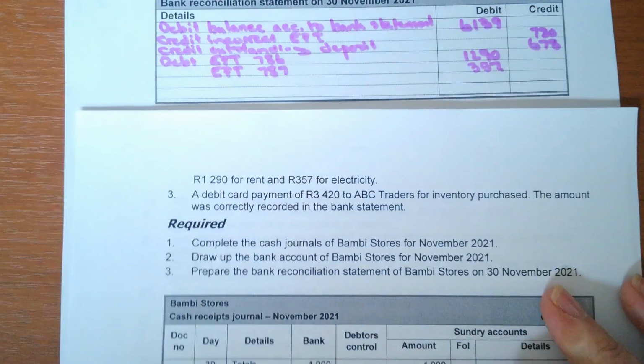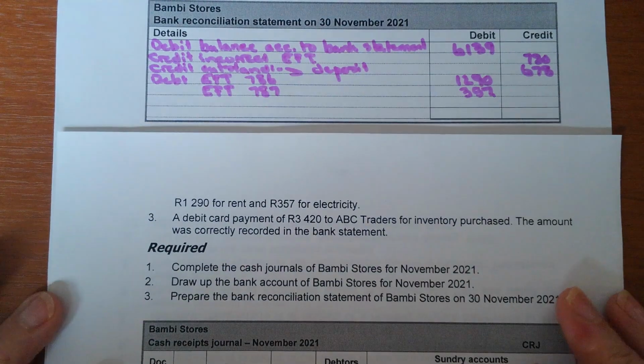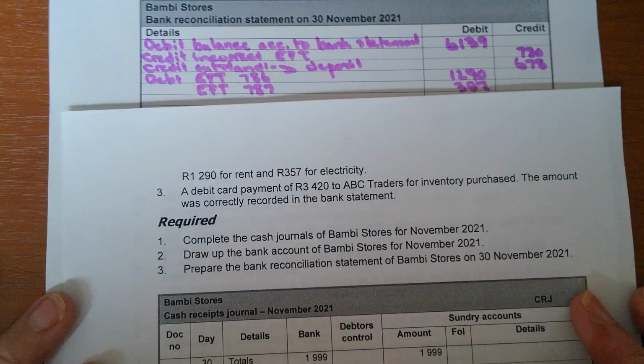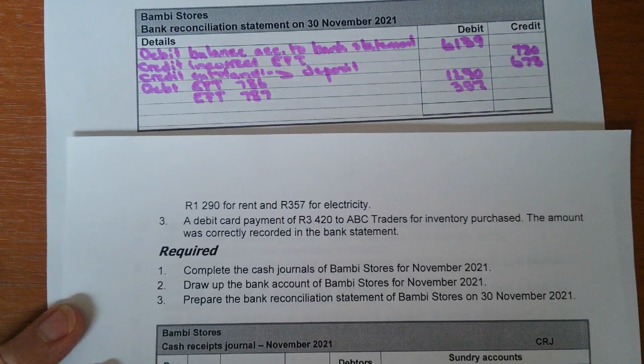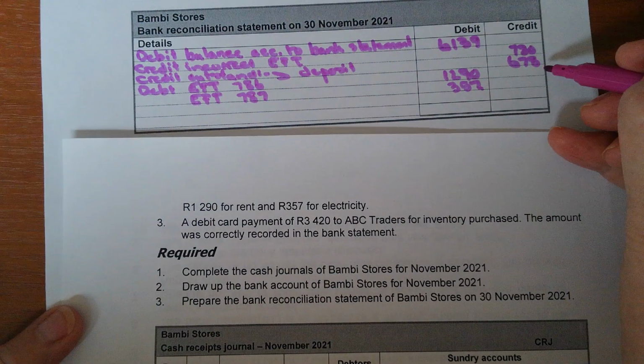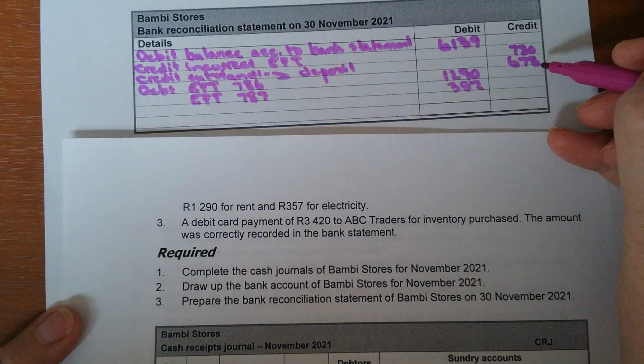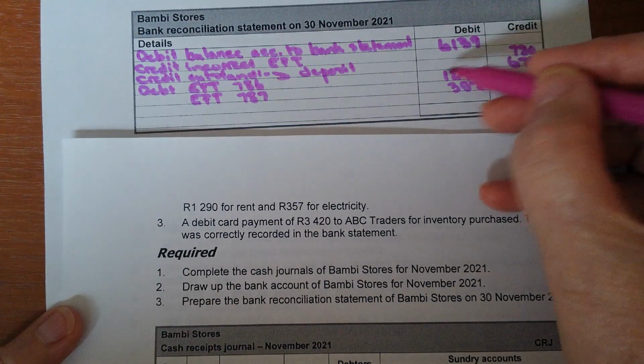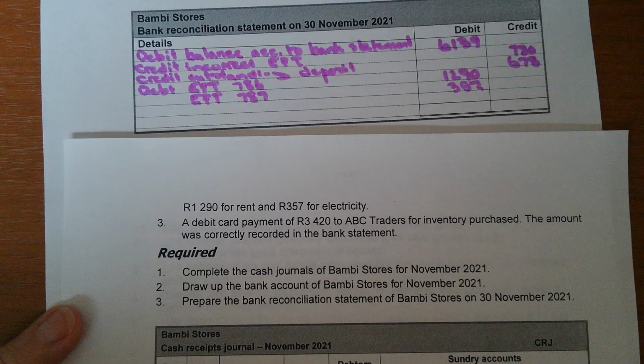Okay, so when you record entries in the bank recon, remember you have to record it as the bank will record it. Deposits in our books are on the debit side, deposits in their books on the credit side. EFT payments on the credit side, cash payments in their book on the debit side.